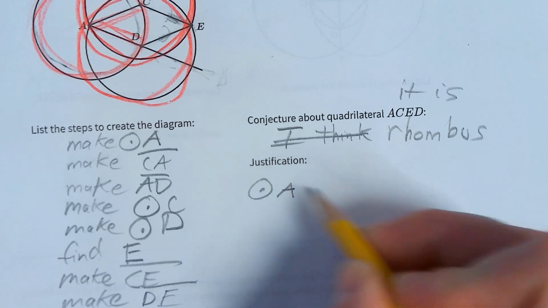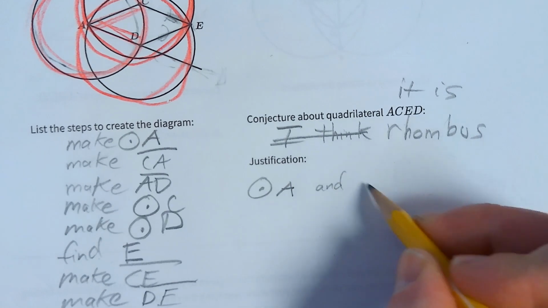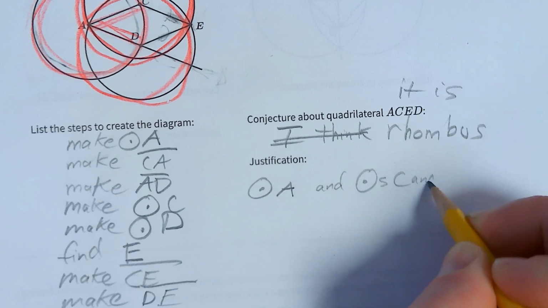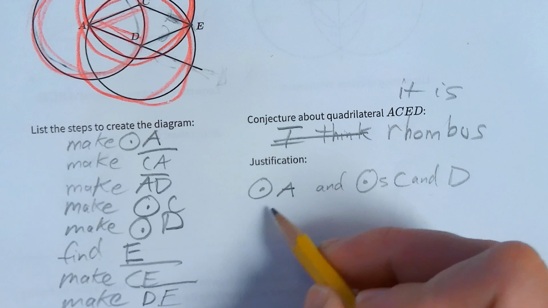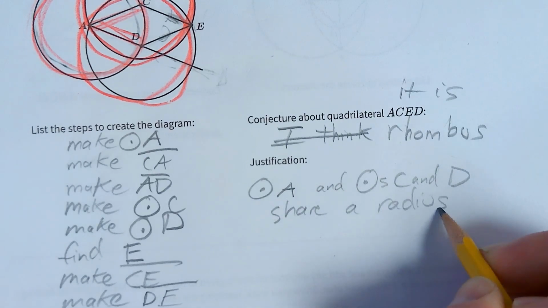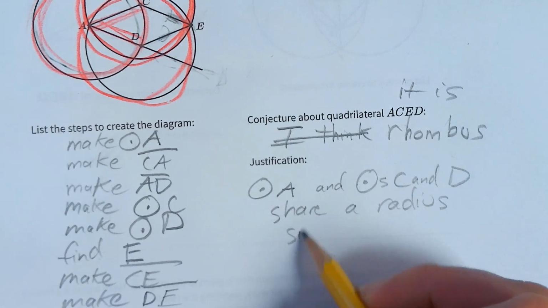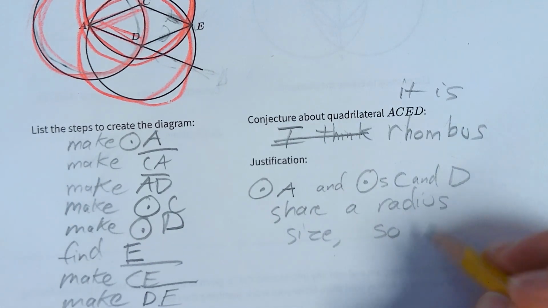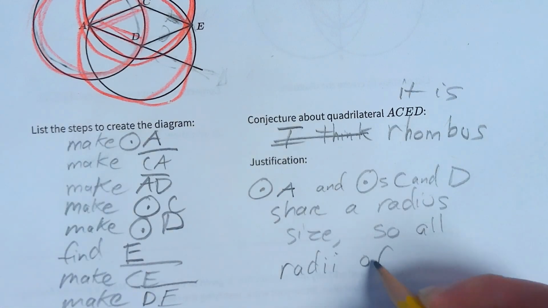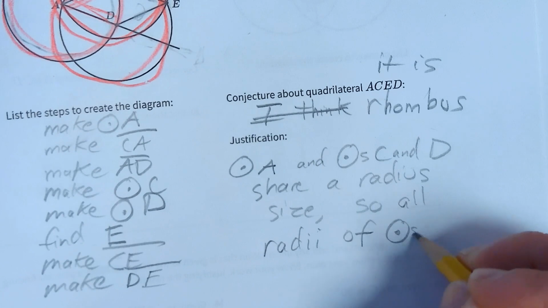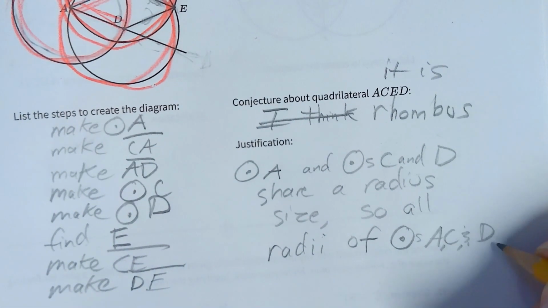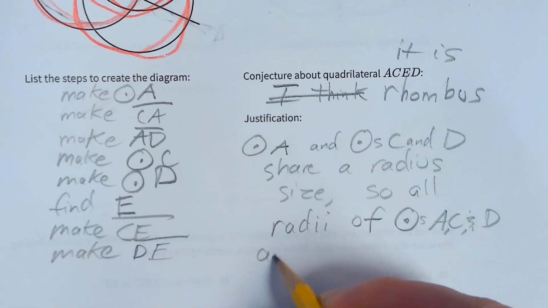Circle A and circle C and D, circles C and D share a radius size, let's just say. So all radii of circles A, C, and D are congruent.